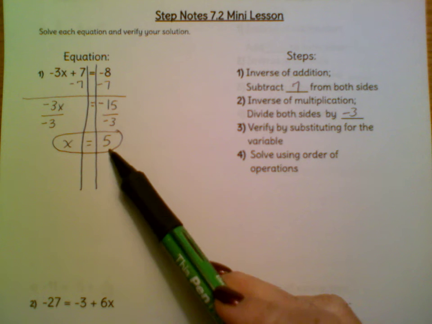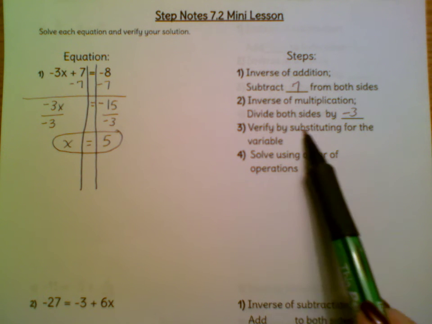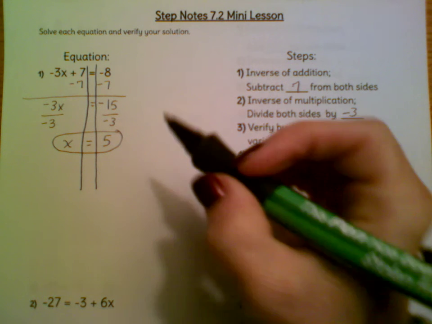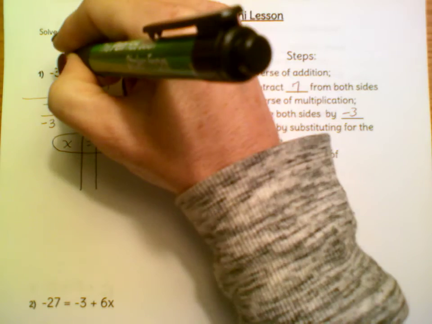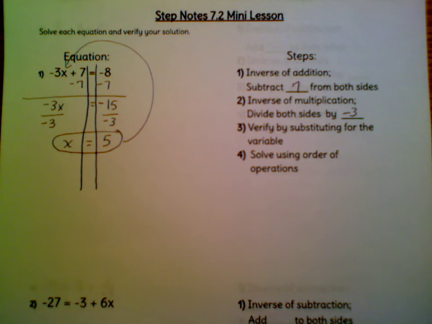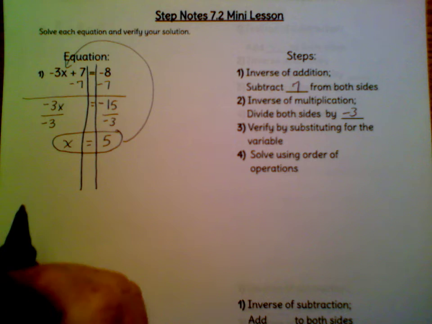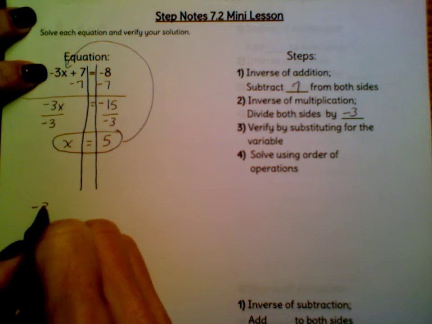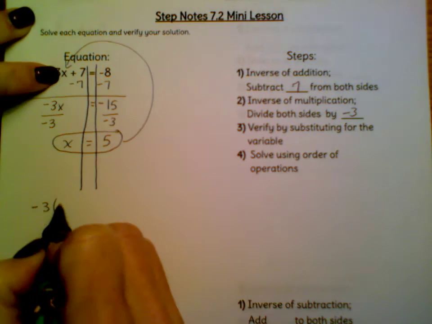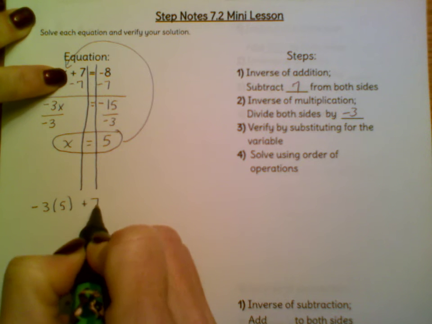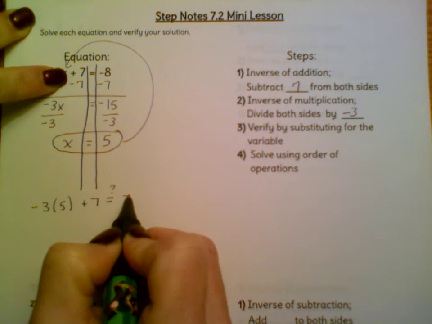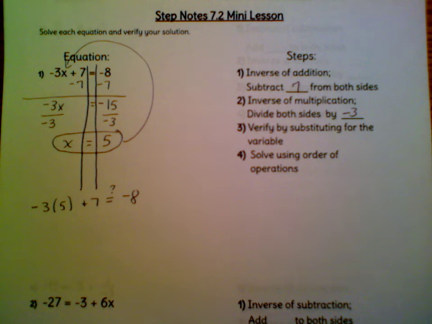Okay, so hopefully this is my solution. I want to verify it by substituting for the variable. So I'm going to go back in here and rewrite, and I'm going to plug in 5 in place of x. So I'm just rewriting this. Negative 3 means times 5 plus 7, and I'm hoping this is going to give me negative 8. I'm going to verify that.